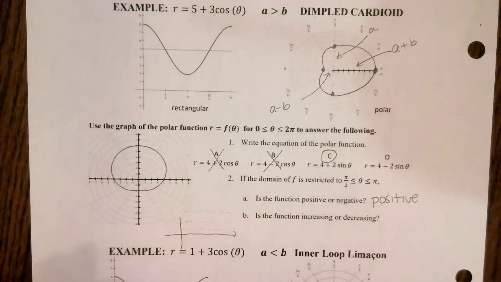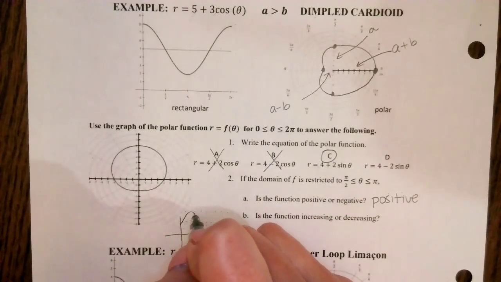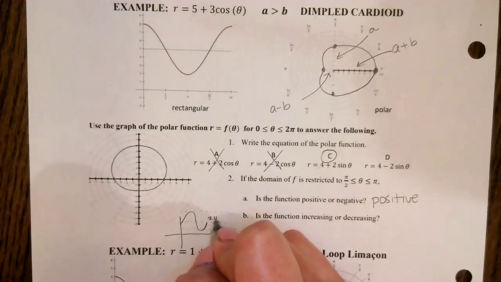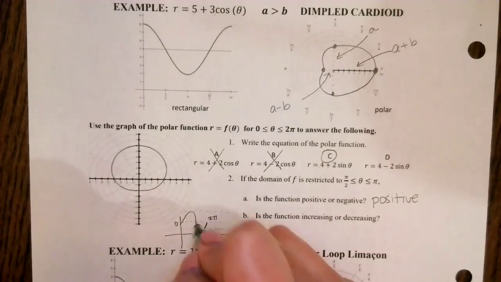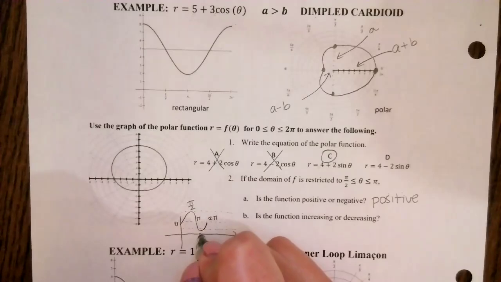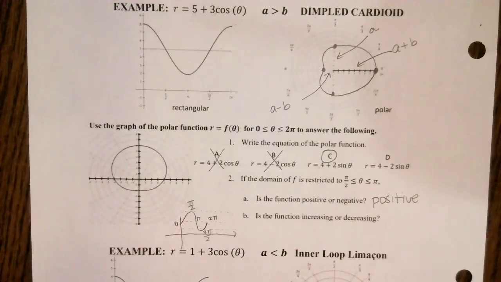But this is the sine graph, and so the sine graph starts in the middle and goes this way. So this is 2 pi, this is 0, and so right in the middle would be pi, in the middle of that would be pi over 2, and then this one would be our 3 pi over 2. Get comfortable using those values because those are the ones that are usually restrained by our questions here.